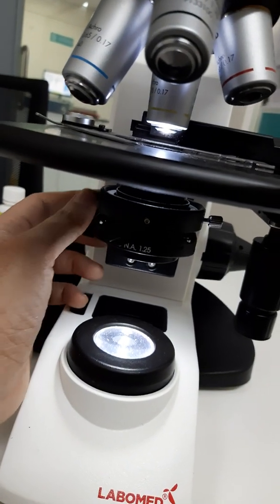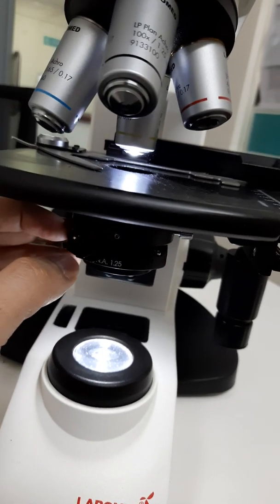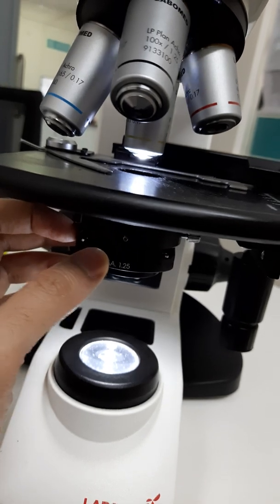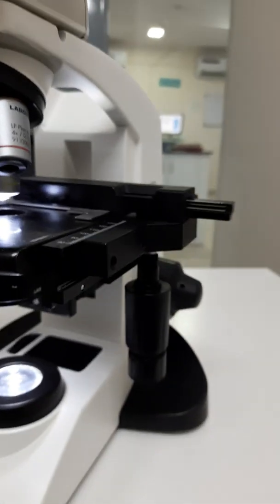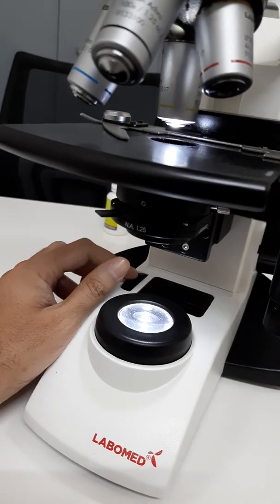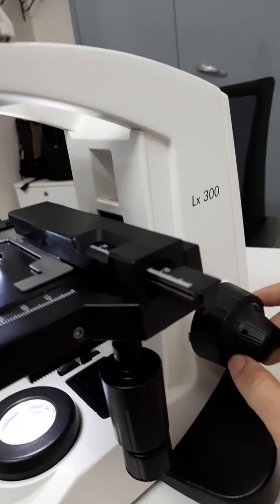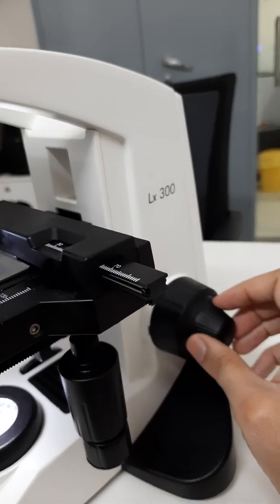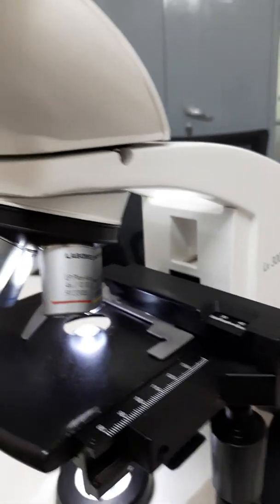And when seeing under oil immersion, I prefer to raise the condenser and keep the iris open to allow more light to come in. The brightness can also be adjusted here. At this area, we have the adjustments for the fine adjustment and the coarse adjustment. This is the frame arm of the microscope, and this is the base of the microscope.